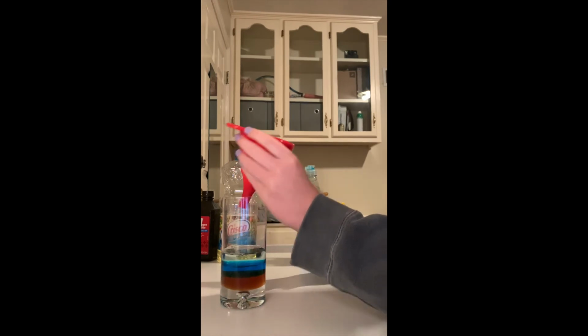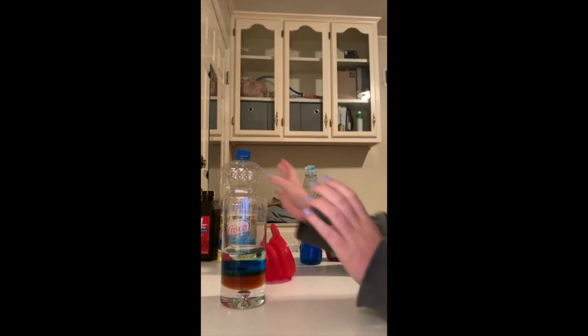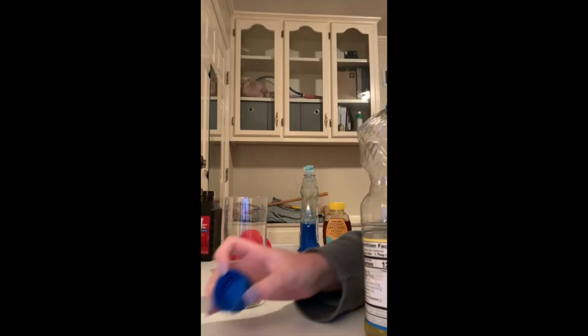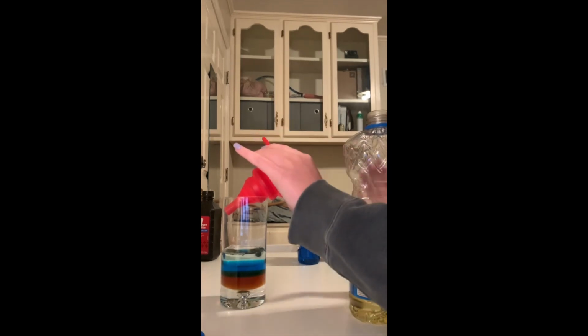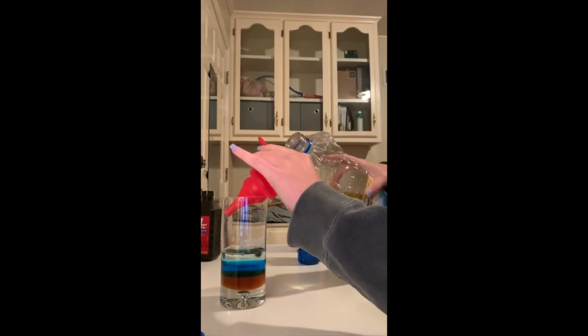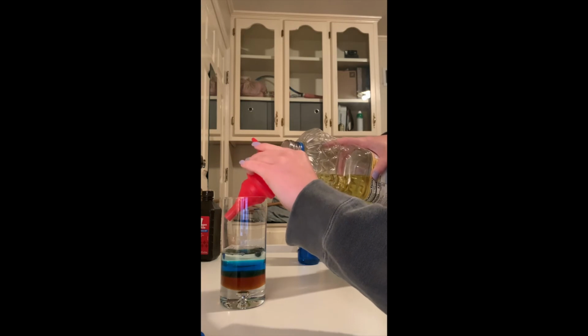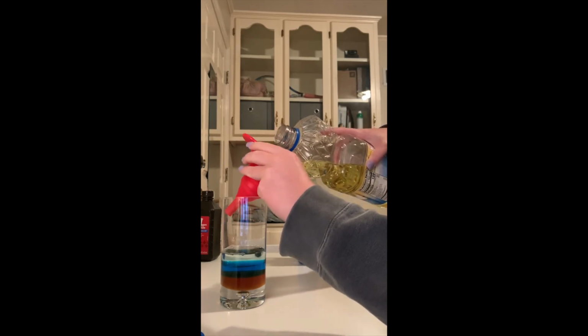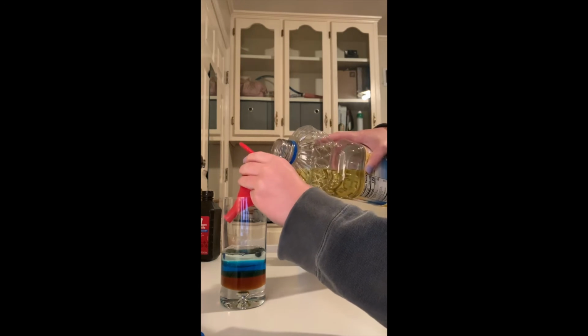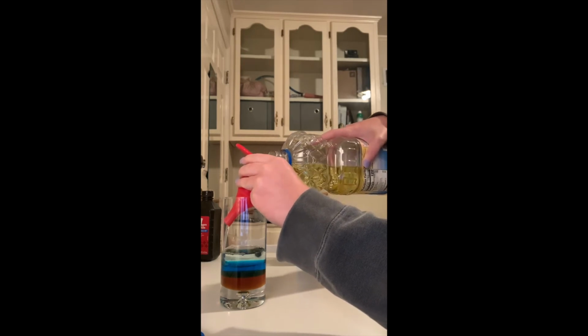Next, we are going to add our vegetable oil, which has a lower density than the water, the dish soap, and the honey. We're going to do the same thing that we did with the water, where we pour it into the funnel. And as I pour, you will be able to see that this is going to make its own layer as well.